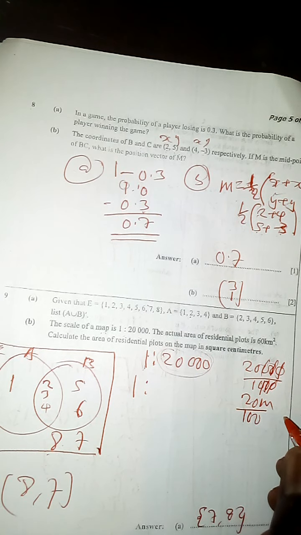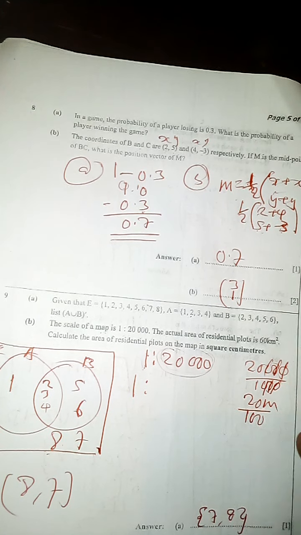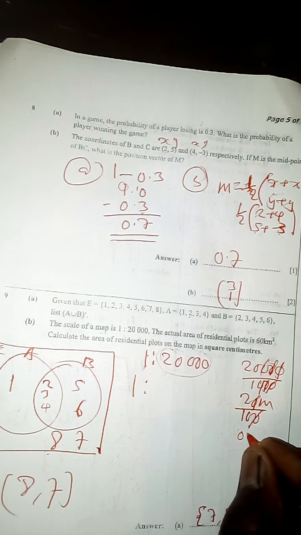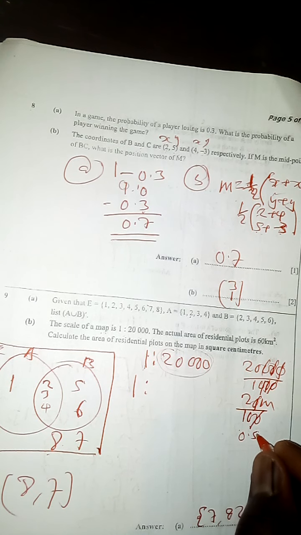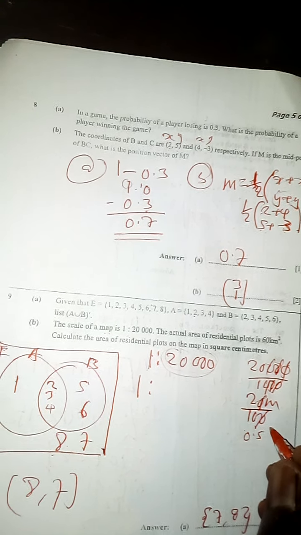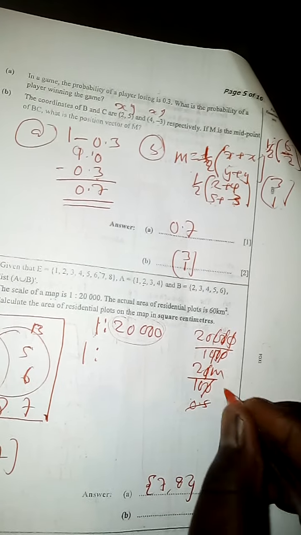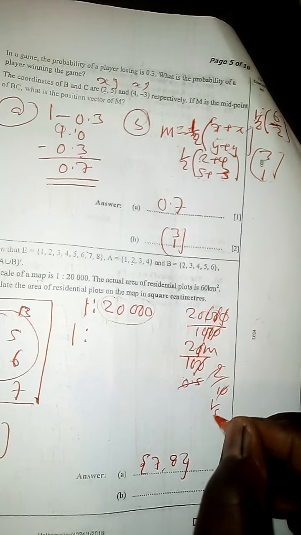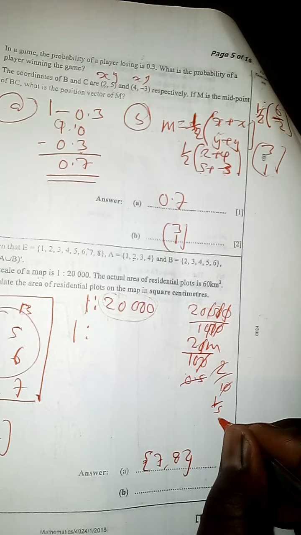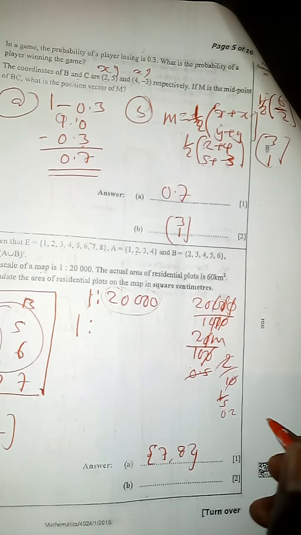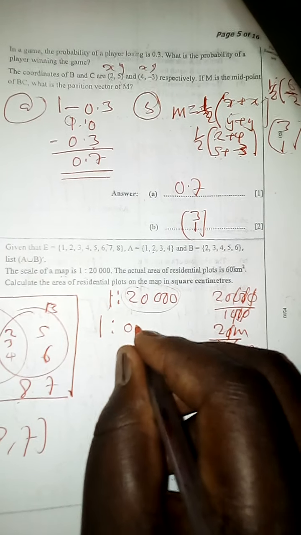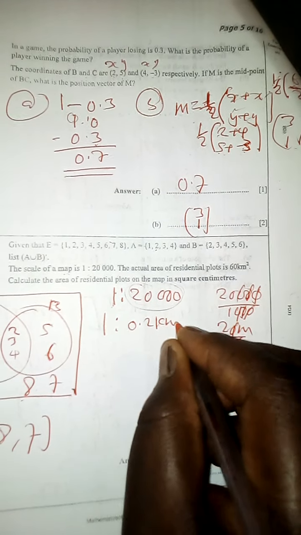To convert into kilometer, it will cancel this. So this will be 0.5. And 0.5 will be 2 over 10, 2 here 1, 2 here 5. So this into this will be 0.2. So it will be 0.2 kilometer. So 1 to 0.2 kilometer.